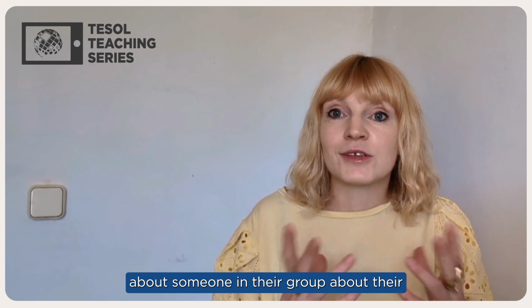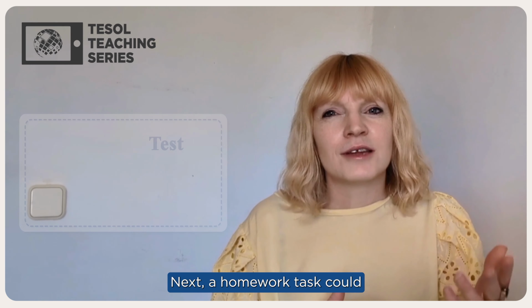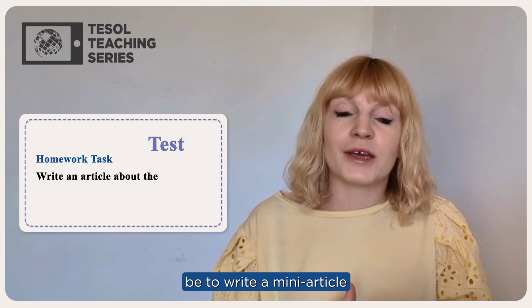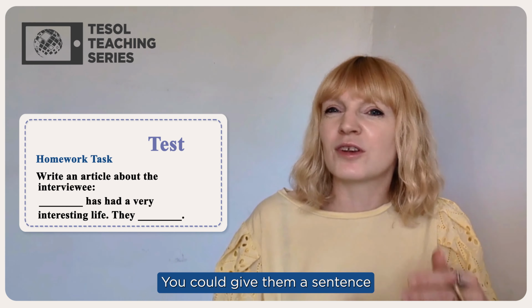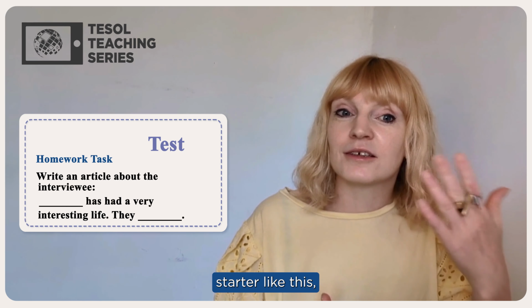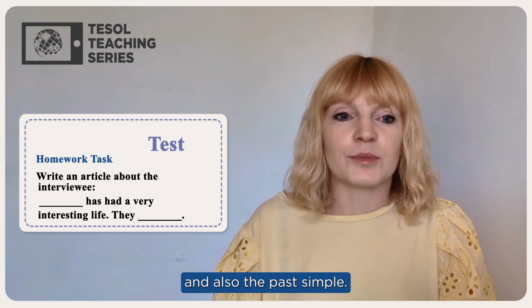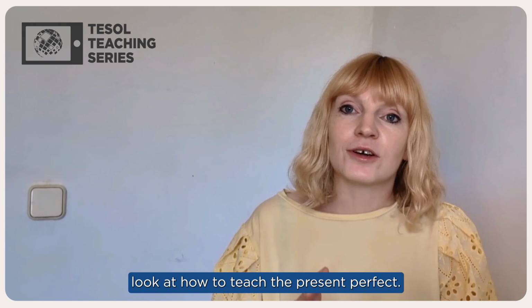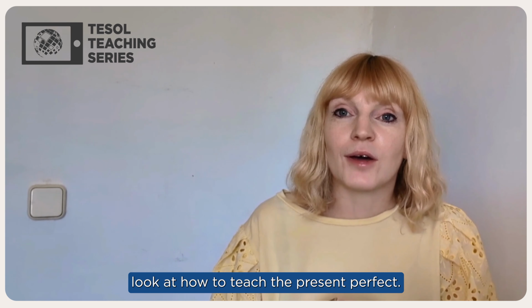So after this activity, your learners should now have some information about someone in their group, about their fictional lives. Next, a homework task could be to write a mini article about this person. You could give them a sentence starter like this, which encourages them to use the present perfect and also the past simple. So that was a look at how to teach the present perfect.